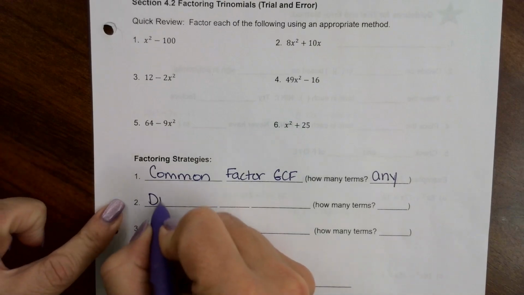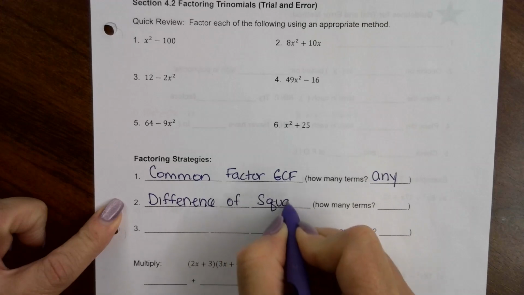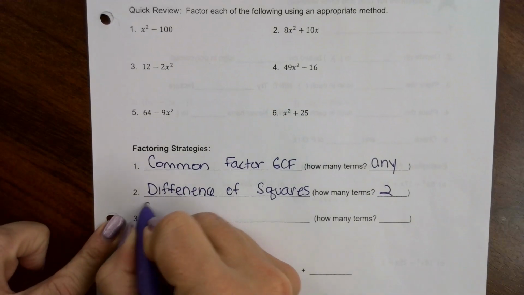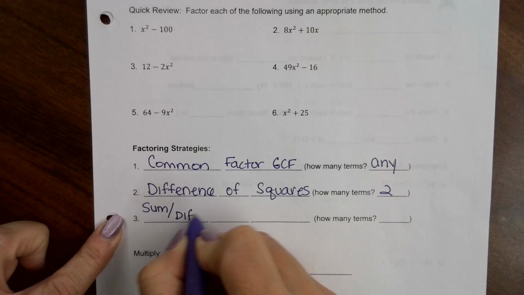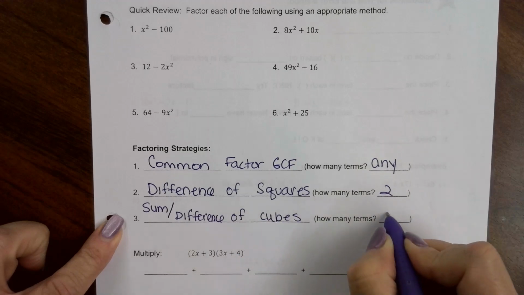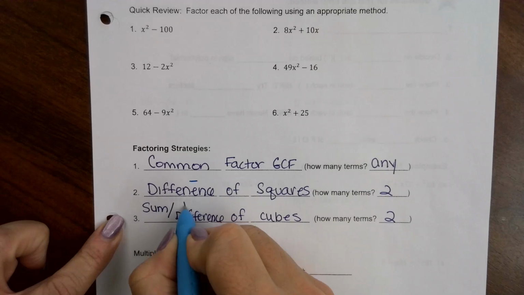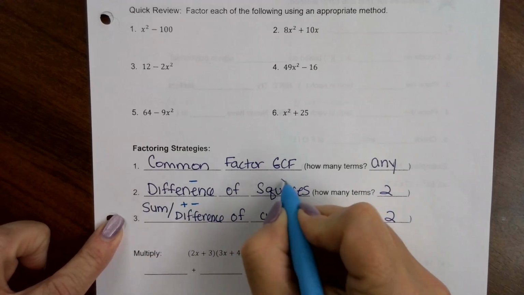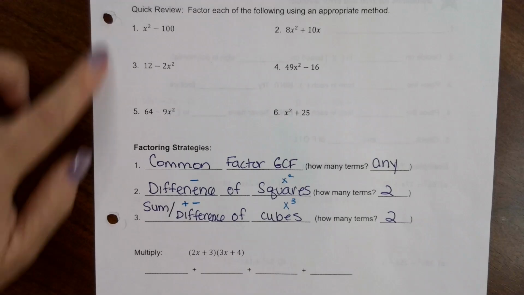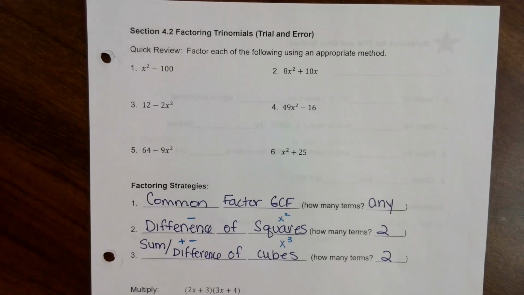All right, the next one is difference of squares. Difference of squares only happens with 2 terms, only. And then the other one we have is sum or difference of cubes. And sum or difference of cubes is also only 2 terms, always. So remember, difference of squares, and with cubes, we can do sum or difference. So squares and cubes, okay? So go ahead and pause the video and do these quick review questions on the top, and then come back and we'll check answers before we move on.